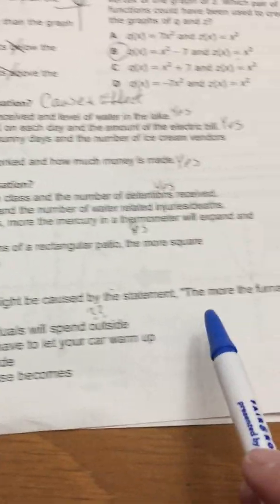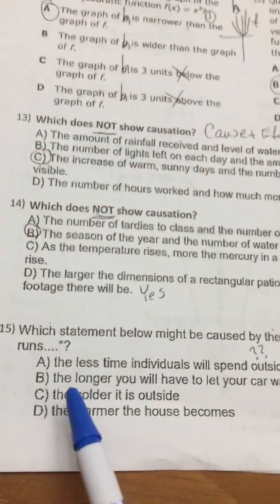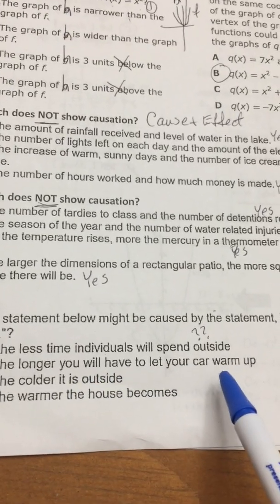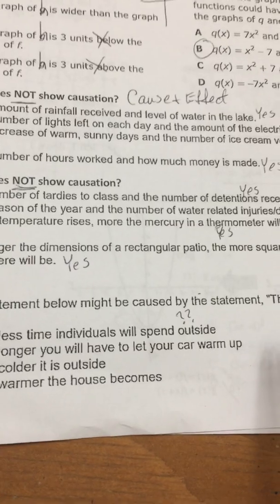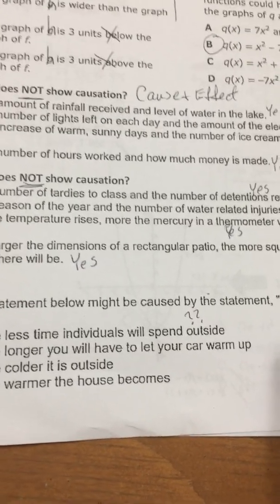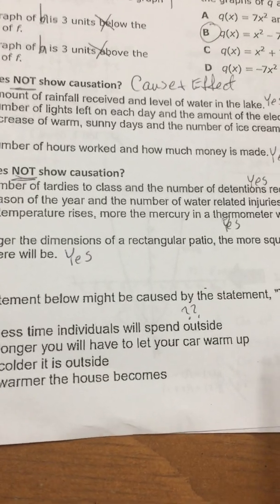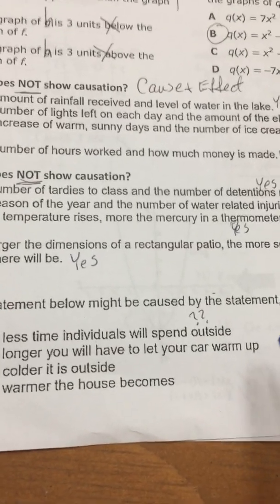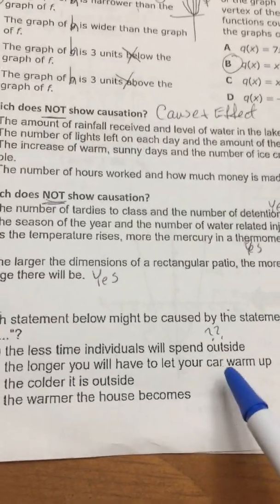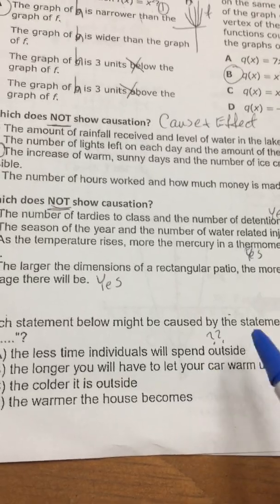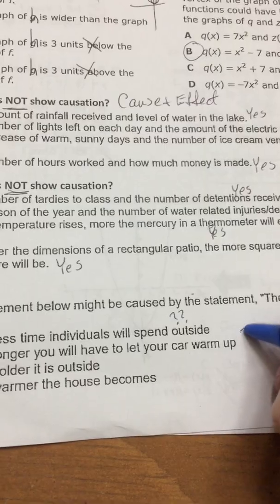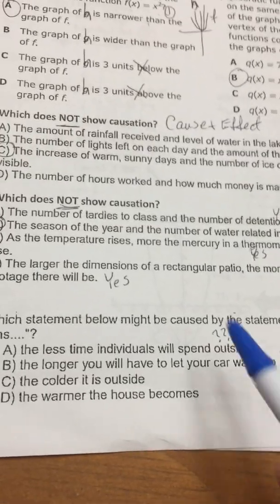So here's the statement again. The more the furnace runs, the longer you will have to let your car warm up. Well, just because I've run the furnace doesn't mean it's cold outside and I need to warm it up. I could be running the furnace just because I've got a fever and I just want to stay really warm, or I'm sick, or I've got a pet that needs to be kept warm, even though it's hot. Well, there could be other sorts of reasons why. I want to sweat a bunch of water out. Who knows? Just because I have the furnace running doesn't mean that it's actually cold outside. So this is, again, another question mark. I really don't know about that one.